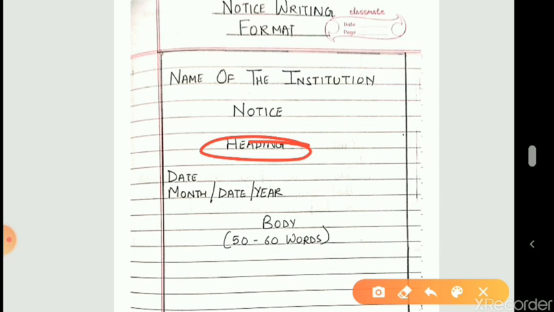If you have found something, for example a pen, you'll be giving the heading as found. Then if we are informing the students that there's a trip to the museum, our heading will be a trip to the National Museum. So the heading will depend upon the subject of the notice.